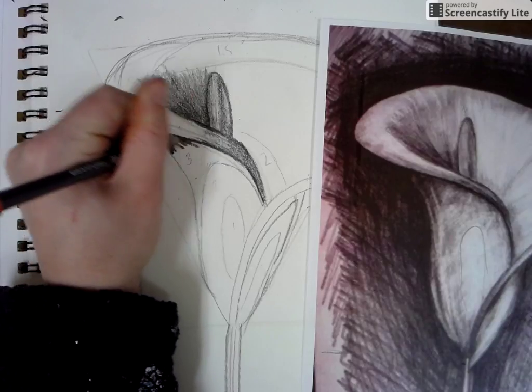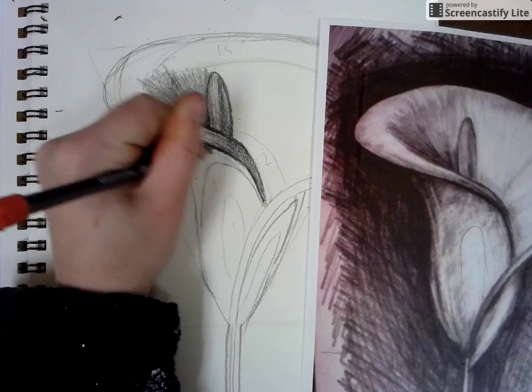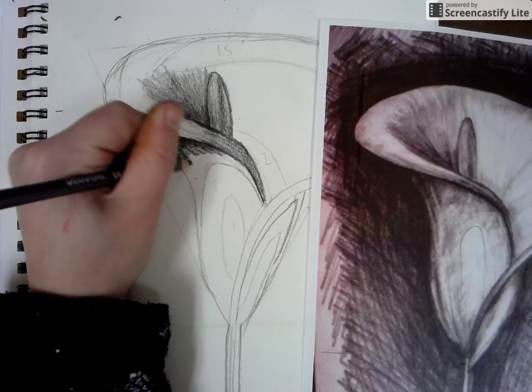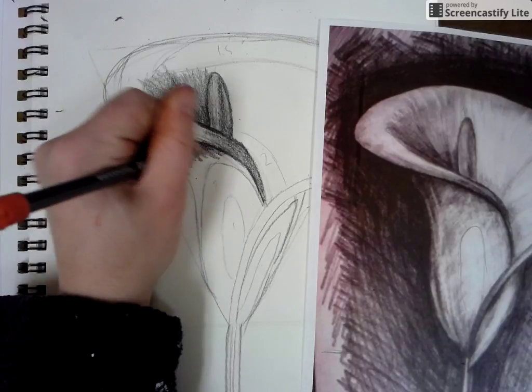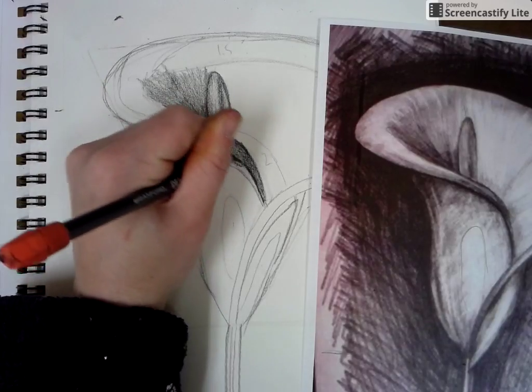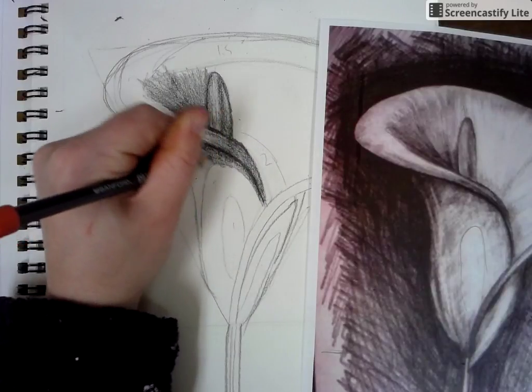Starting with this area, I always like to start dark and work my way to light. And I don't like to get too dark right away. I start and then I just keep layering until it's as dark as I need it to be. Because if you get it too dark, it's harder to erase if you go too far. So I'd rather start too light, add on.